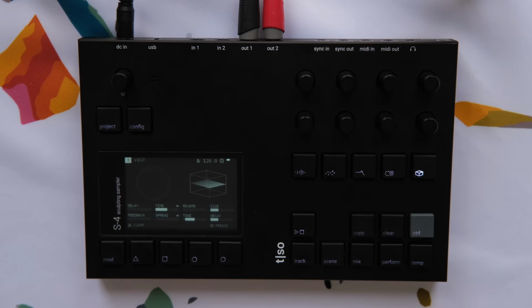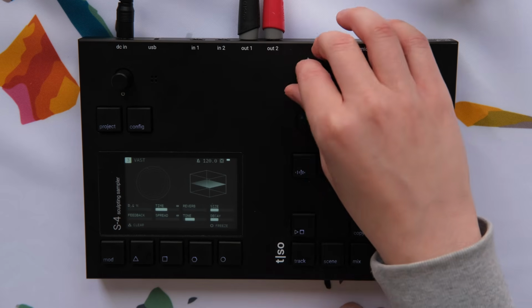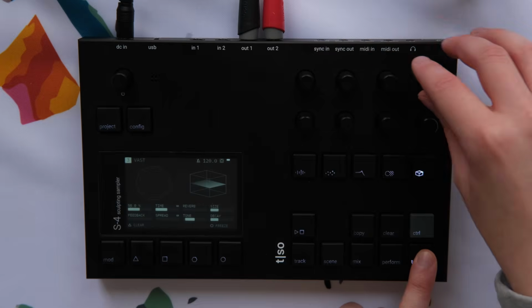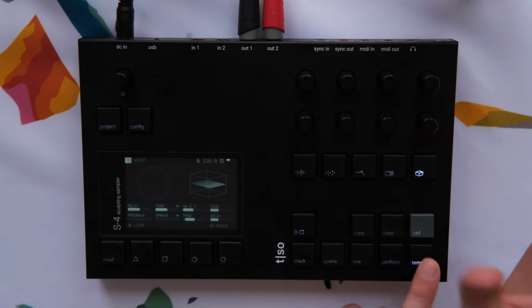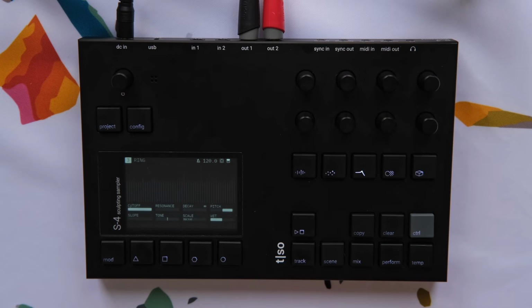Now, another feature that's been added is this temporary button. The temporary button was actually on the Torso T1 as well, which is their sequencer. How it works is you can hold this button, make temporary changes to parameters, and then when you let go, they return back to where they were before. So let's hear a musical example of how this could be implemented. It's quite useful for transitions or for live performance.